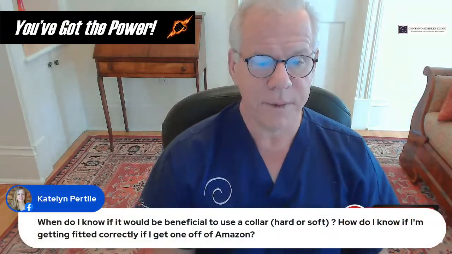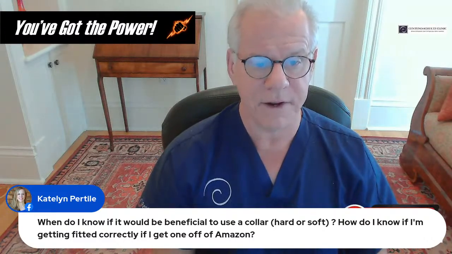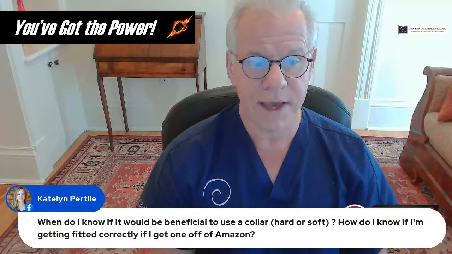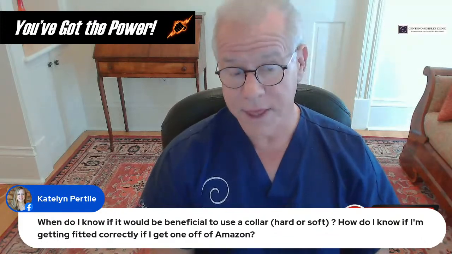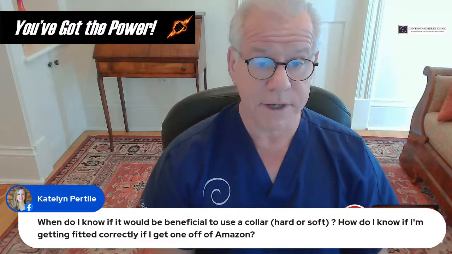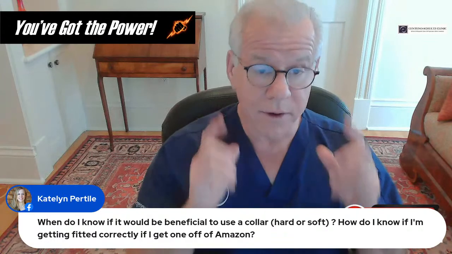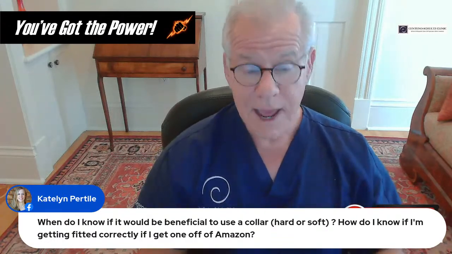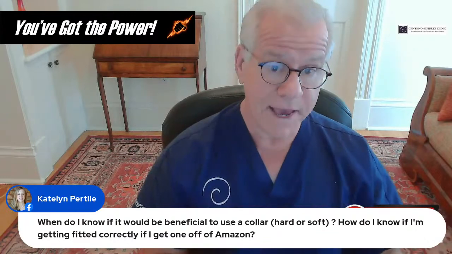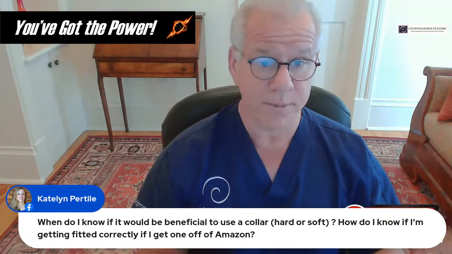When do I know if it would be beneficial to use a collar, hard or soft? How do I know if I'm getting fitted correctly if I get one off of Amazon? A collar test is always a good thing. I think I've talked about that a number of times. If you think you may have craniocervical instability, buying a cheap collar off of Amazon is a good test. Now, collar fit is always pretty specific for the patient.